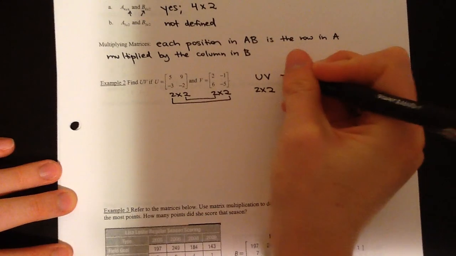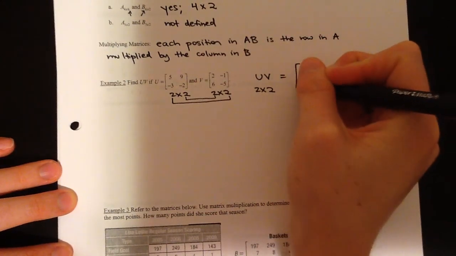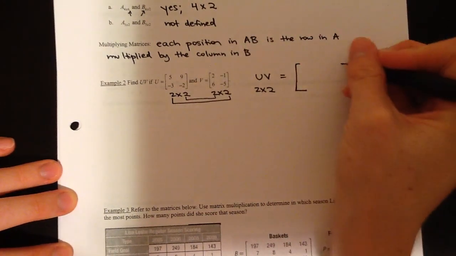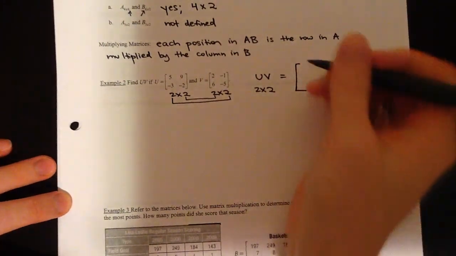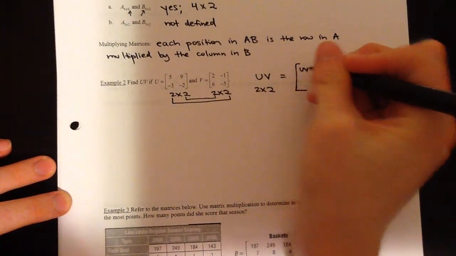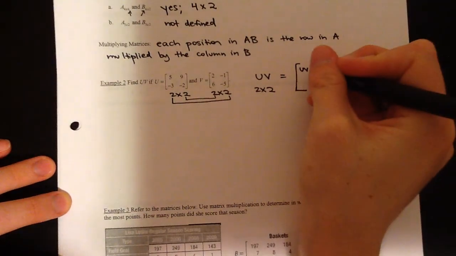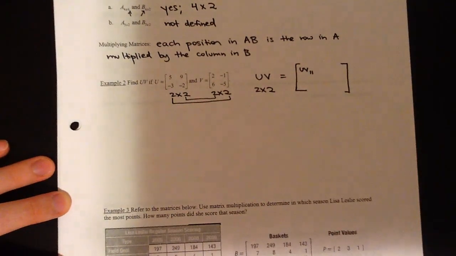Okay, so let's set up each spot here. So now I've got 4 spots. Remember when we did matrices in the last lesson, how we actually labeled everything? We use lowercase letters, u and v. This is u v 1 1, first row, first column.